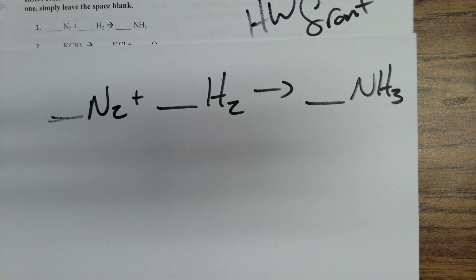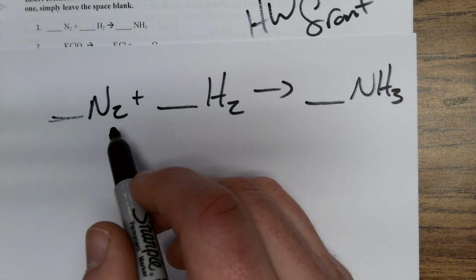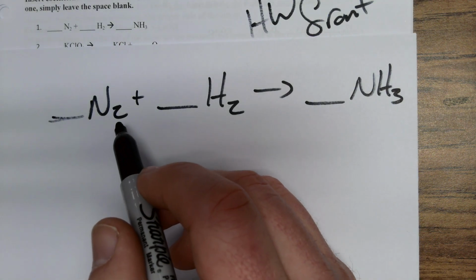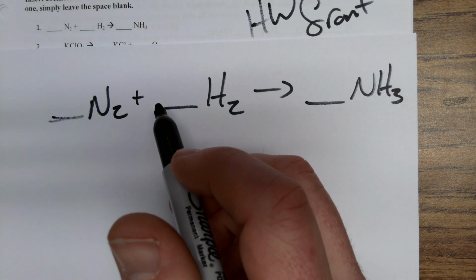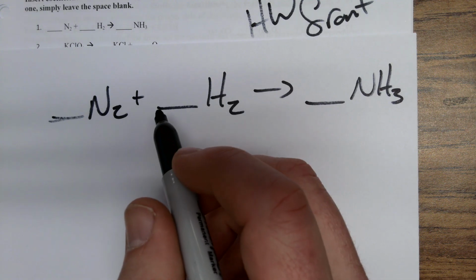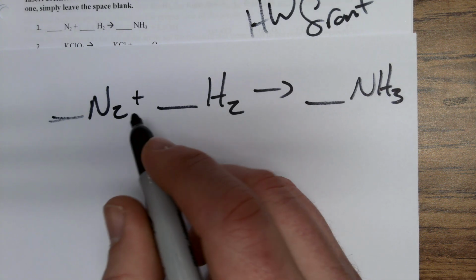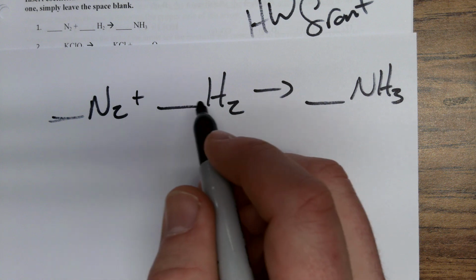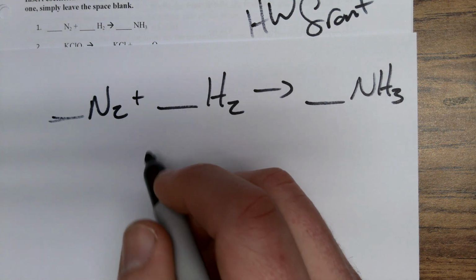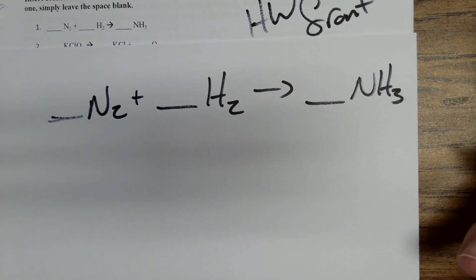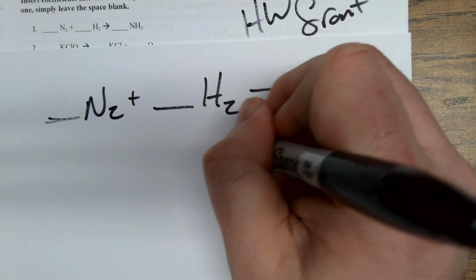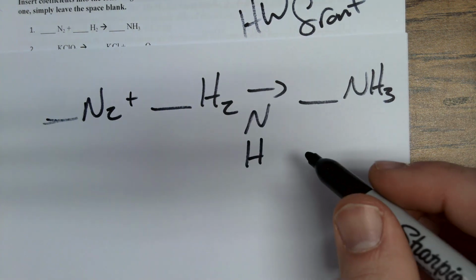How you should attack this question. How many different types of atoms do I start off with? Different types of elements. What elements do I start off with here? 1, 2, 3, or 4? 2. What are they? Nitrogen, hydrogen.